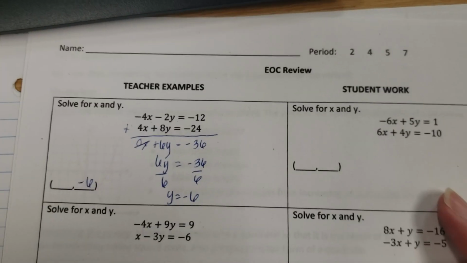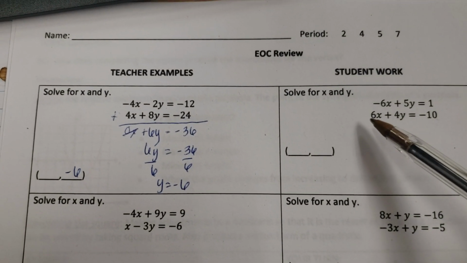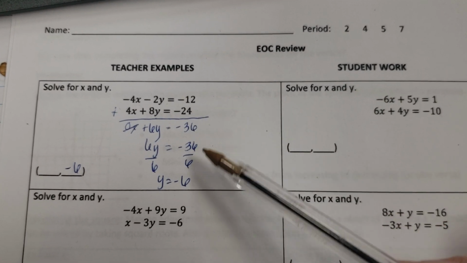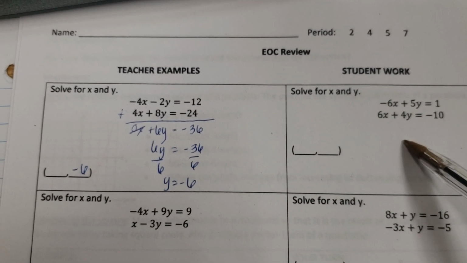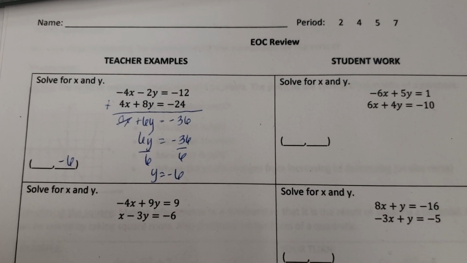And then at this point, I would have you go ahead and do this up to here on this problem right here. If you want to pause for a second and do that, and then come back and see if you're right.